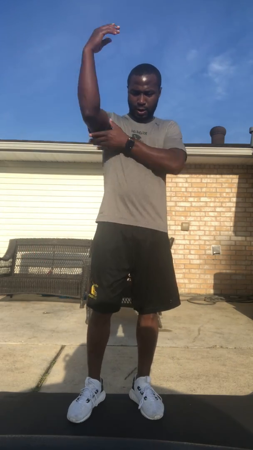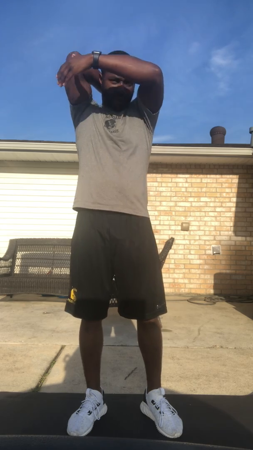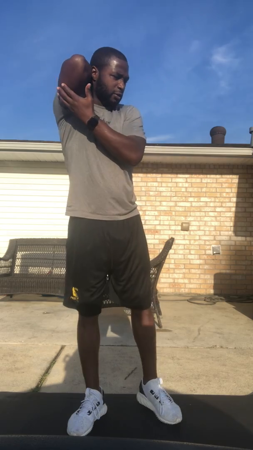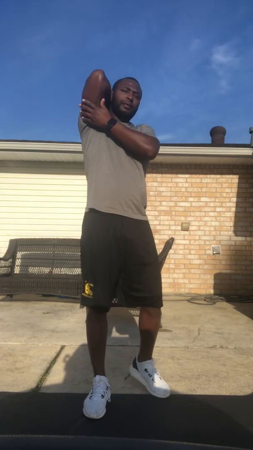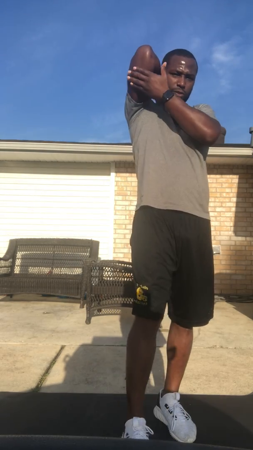All right. Next, we're gonna target our tricep and our bicep muscles. What we're gonna do, you're gonna take your right hand and place it behind your left shoulder blade. You're gonna take your left hand and place it on top of your elbow. And you're gonna pull your elbow slightly to the left. Now, that's gonna isolate this tricep muscle right here.